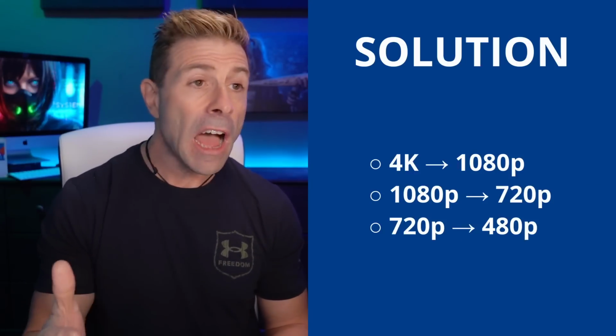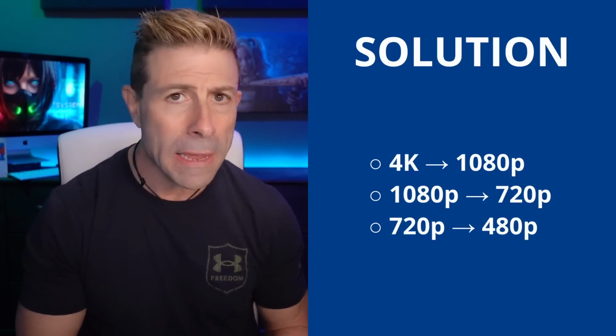The solution to this problem is to try to stay on the lower end. Instead of sending your client or your family member 4K video of you while you're talking to them, back it down to 1080p. If not, even lower, 720p will be more than sufficient. 720p on a small phone looks fantastic, and they're not going to be asking you why you look so bad. So 720p when possible. That would be my suggestion to you.